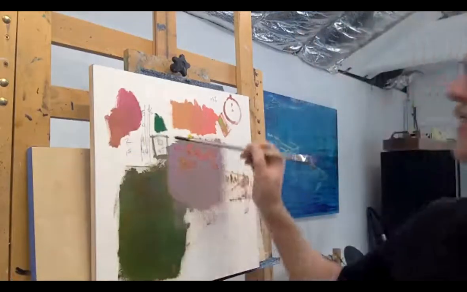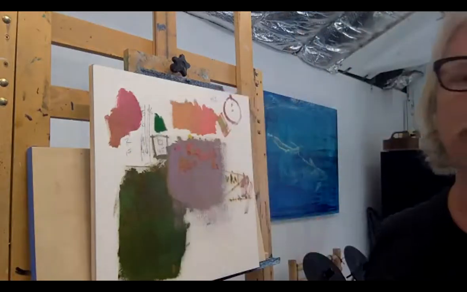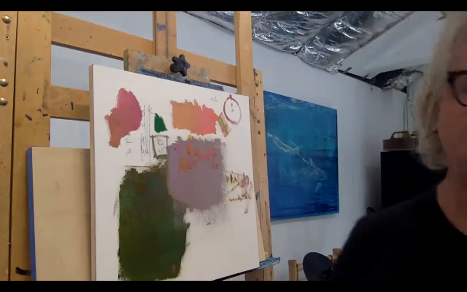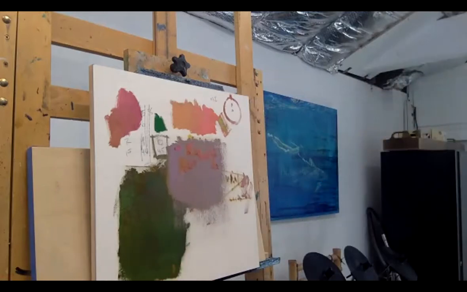Well, you could try your yellow ochre. Yellow ochre would be great, right? We already know how beautiful that is. Plus, it's going to give my green something in common with my orange. I'm going to use the same one. Okay. So what blue will you use?